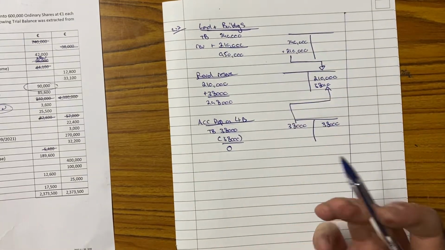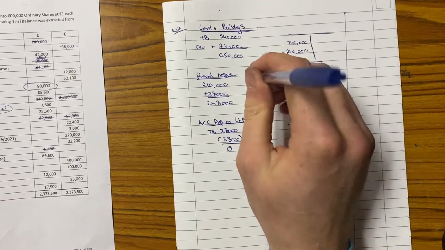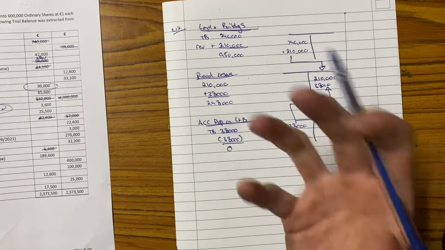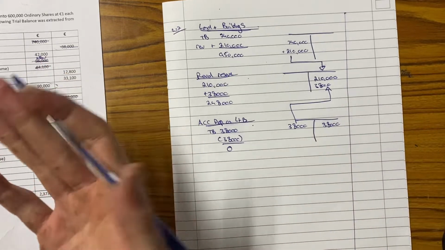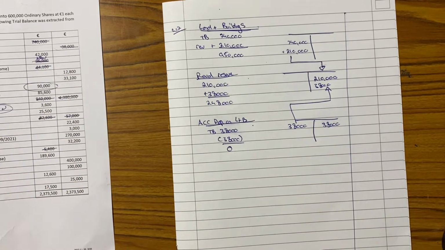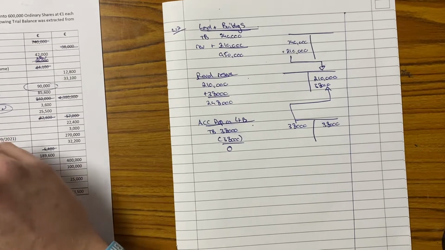Okay. Now, that's how you do it if revaluation occurs at the start of the year: it'll be land and buildings, then the reval, then the accumulated depreciation. If it occurred at the end of the year, I know my hands are dirty now, silicone on them, lads, sorry, but silicone won't come off.